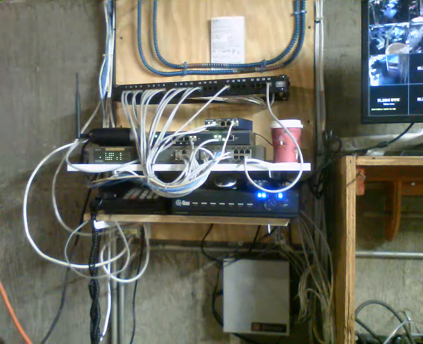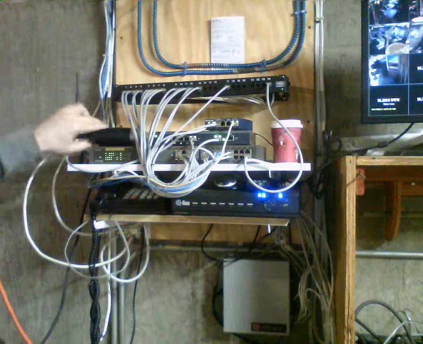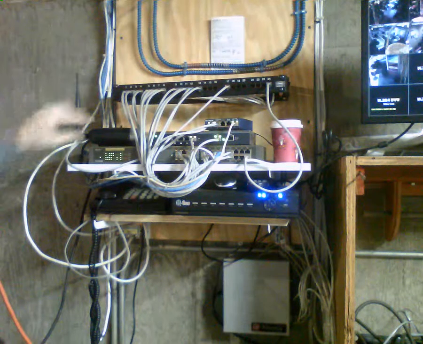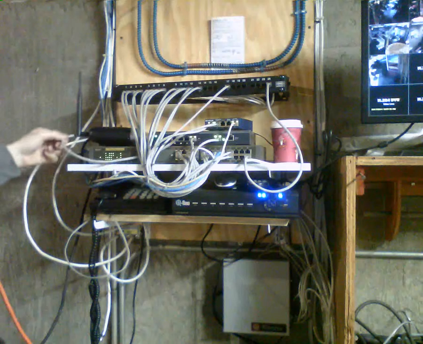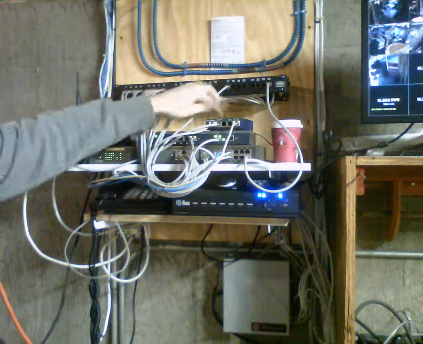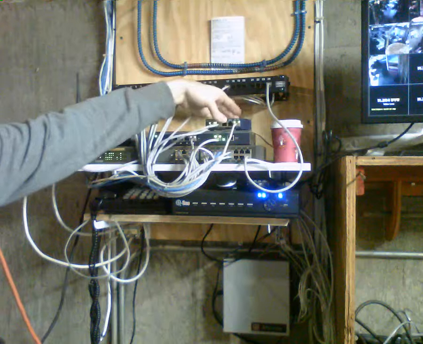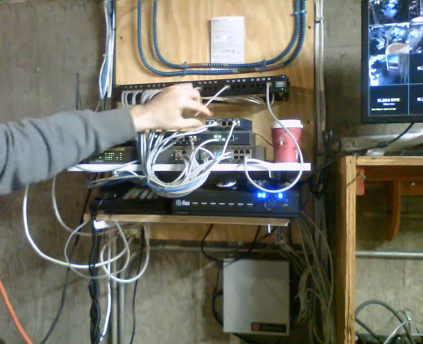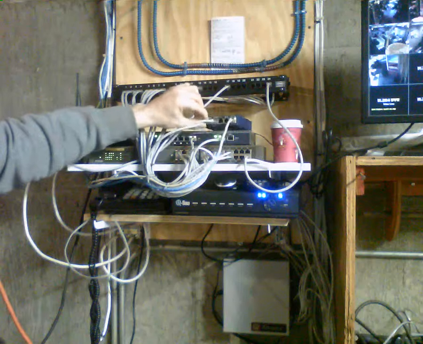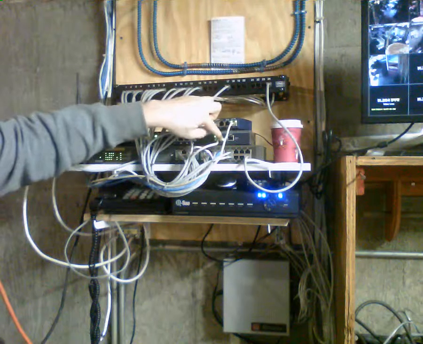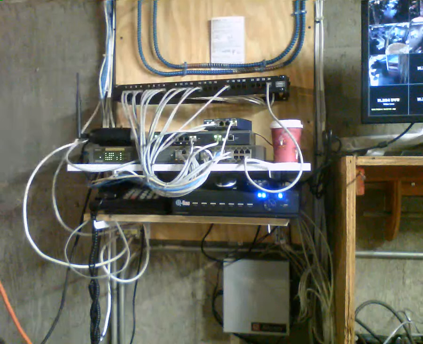So, to reiterate, from Verizon modem to the router, the path is from the WAN port of the Verizon modem to port 2 of a 5-port switch, and then port 1 of the 5-port switch to the WAN port of the Netgear router.